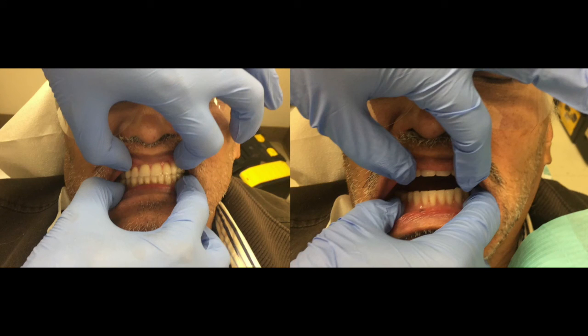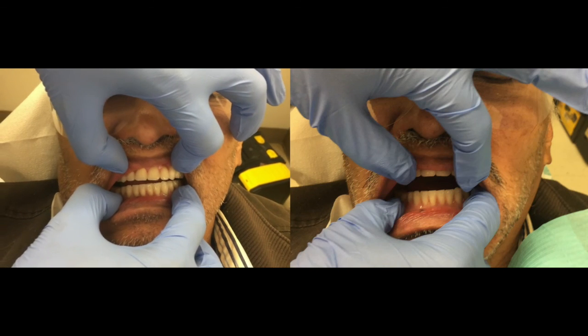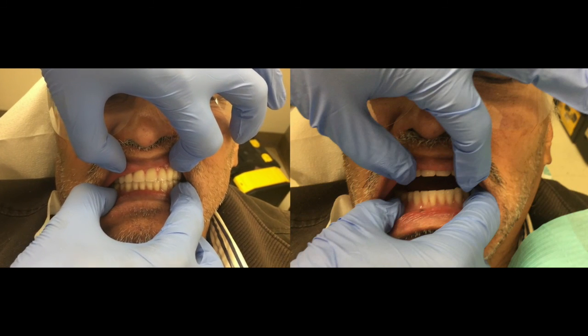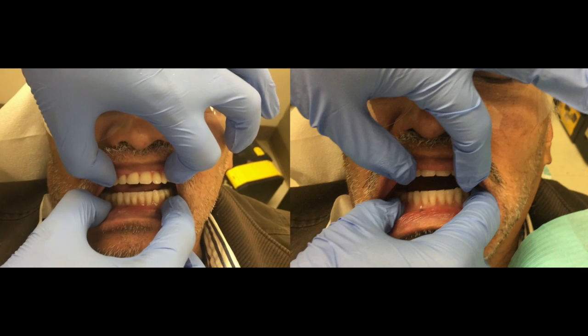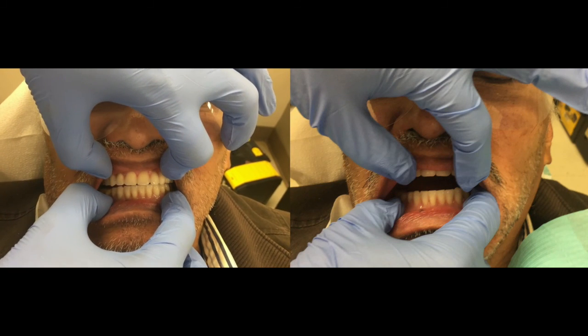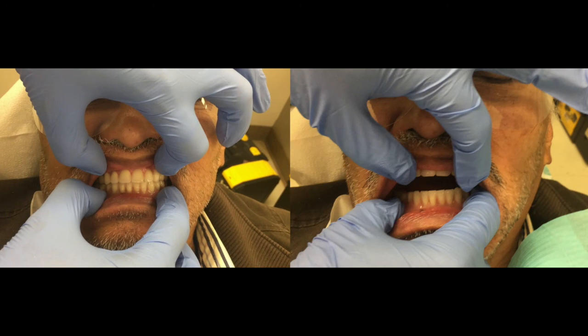Let's take a look at another case one more time. Close slowly. Close. All right. How many of you recognize any occlusion error?